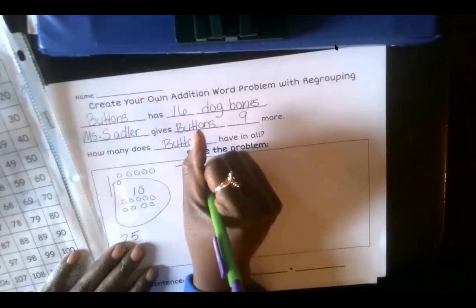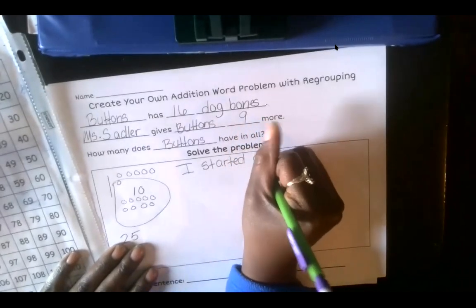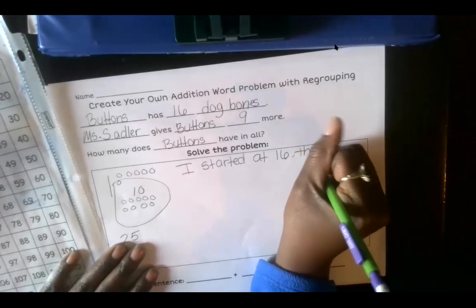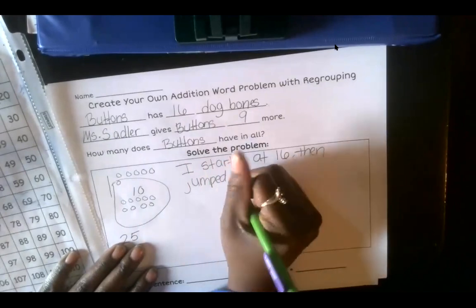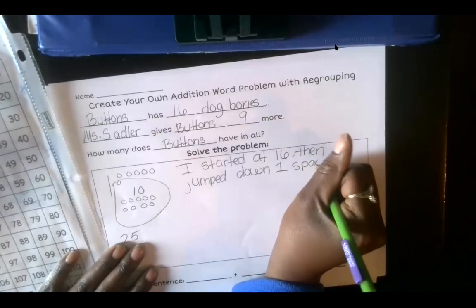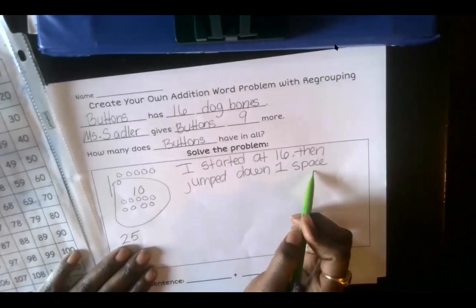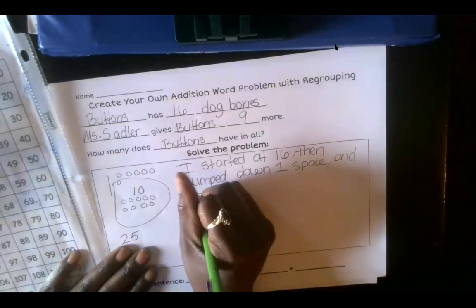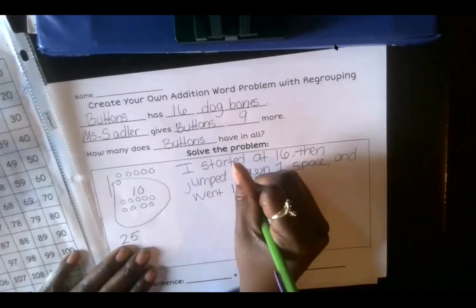I started at 16, then jumped down one space and went left one space.